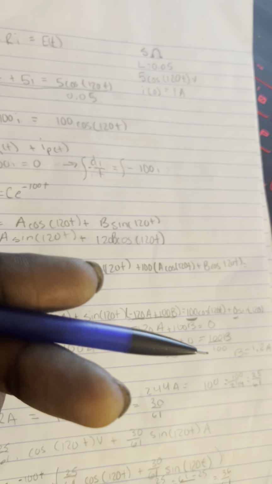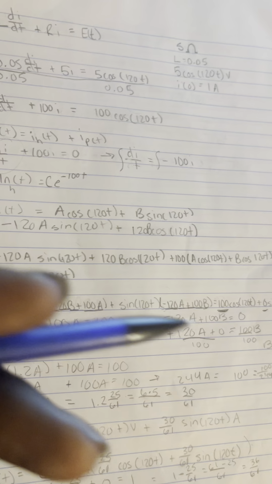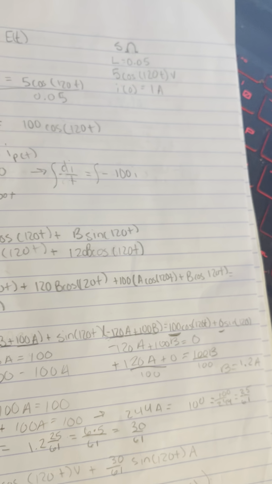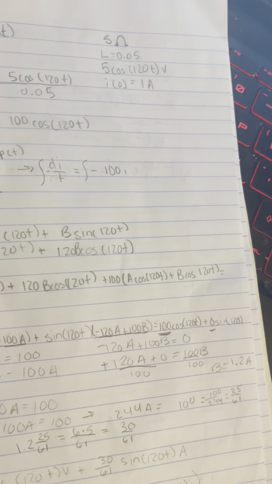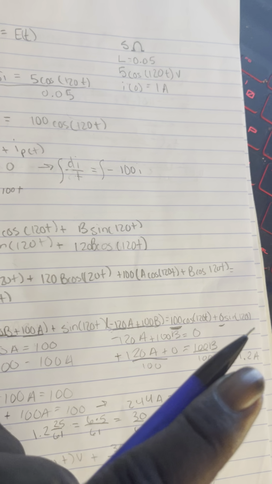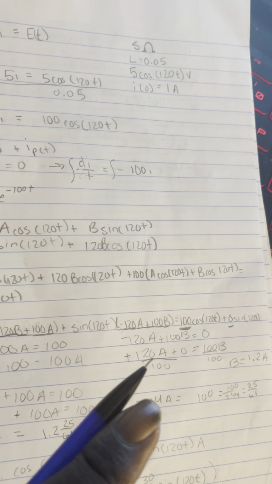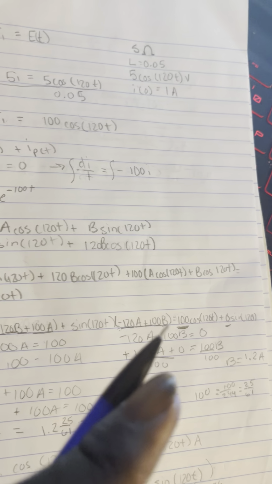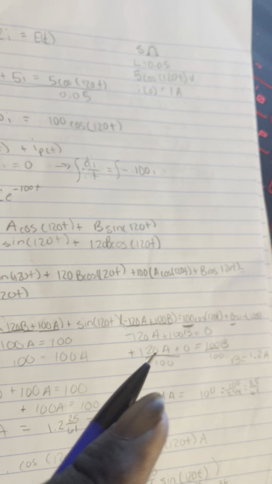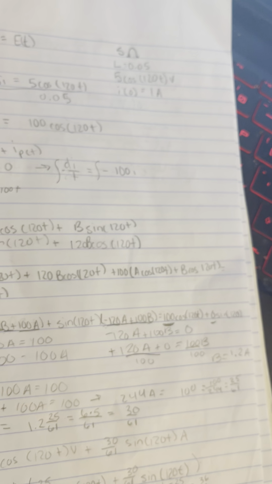If we solve in this other equation, it will be a little more junked. I tried to do that first, but I switched because I noticed it's just 0. If you solve for B, like I did, you get 1.2a by adding a on both sides and dividing by 100 to get b.